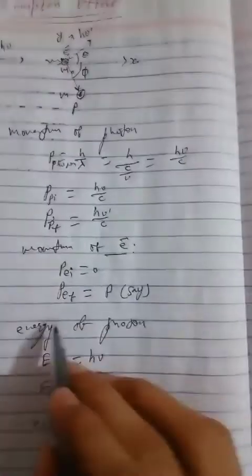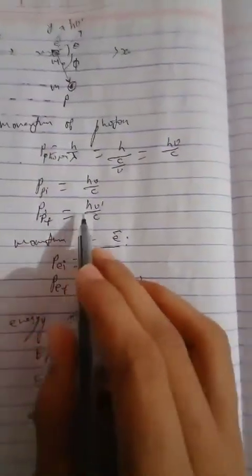Remember, we are using this conservation principle along the x-axis. Now look at the final momentum of the photon, which is h nu prime by c. We have to take its component in the x direction, so h nu prime by c times cos theta.